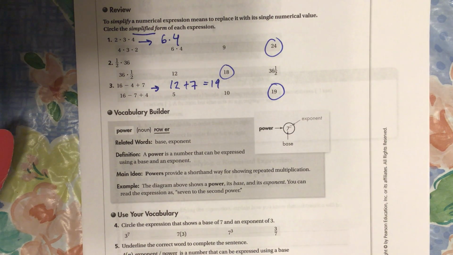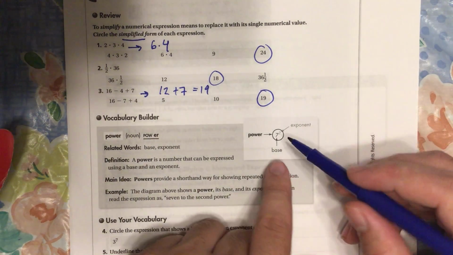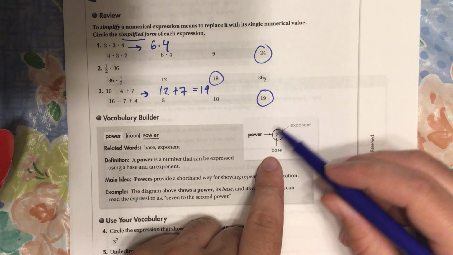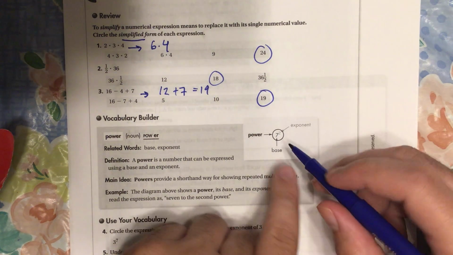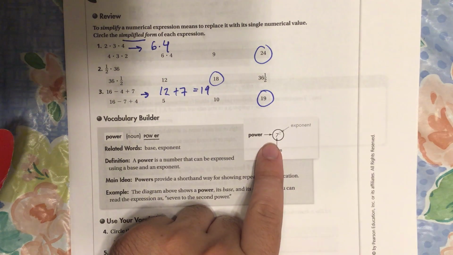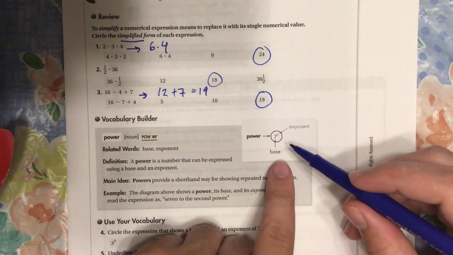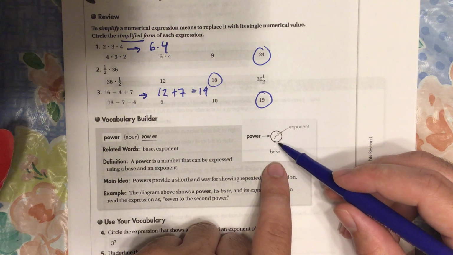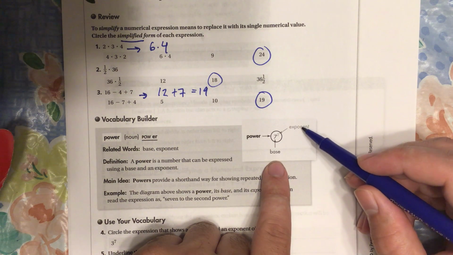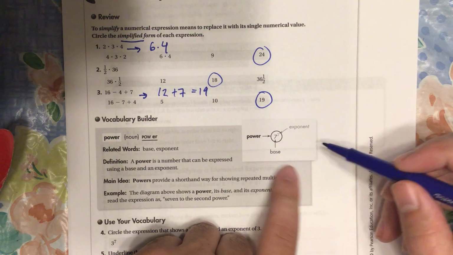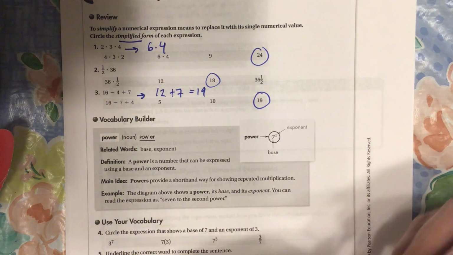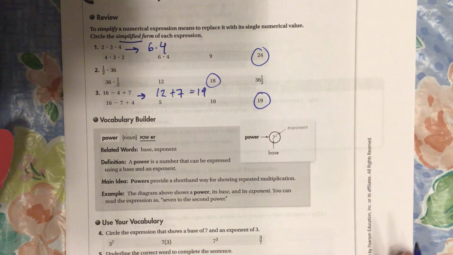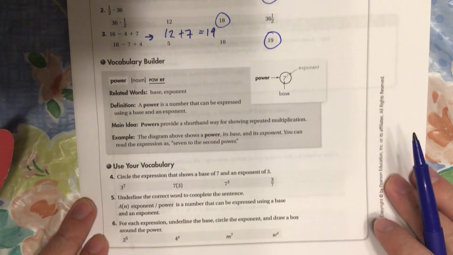Vocabulary. Power. When we're looking at exponents, okay, let's say we're looking at 7 to the second power, 7 squared. You have a base, which is the number 7. You have an exponent, which is the number 2. And then together, we kind of call it a power, okay? That's kind of what's happening here.